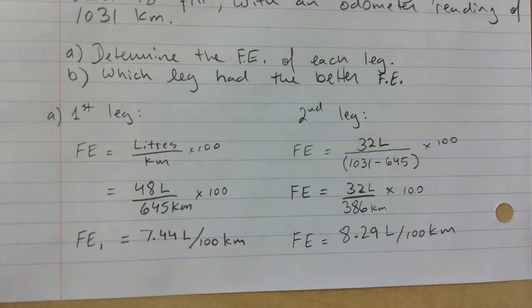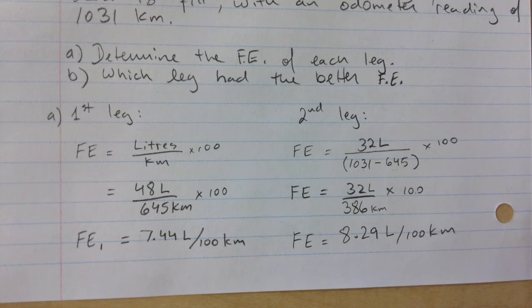So let me ask you, which one is the best fuel economy out of the two? Leg one? Yeah. And it is because you're using less fuel to drive the same distance, right? So you're like, Mr. Davidson, what about the unit rate? You told us to do the unit rate, like liters per 1 kilometer.